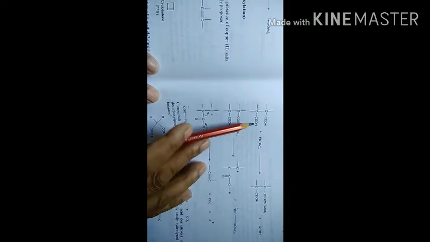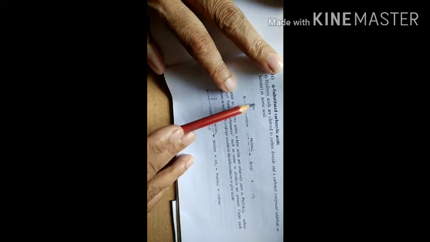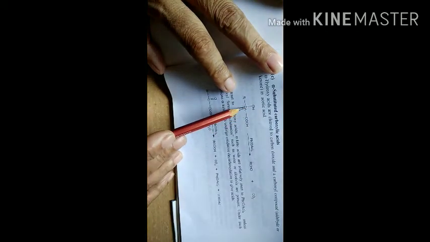Okay, the mechanism part is not necessary for you, but for your knowledge you can read this reaction. Right at this moment I am not going to explain this mechanism. Then again this alpha substituted carboxylic acid, alpha substitution. This is the alpha carbon.